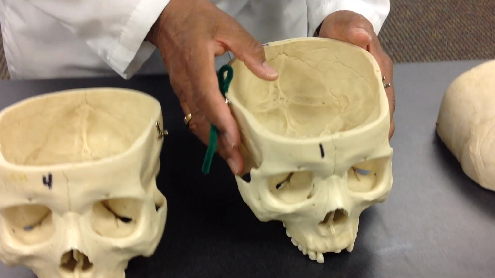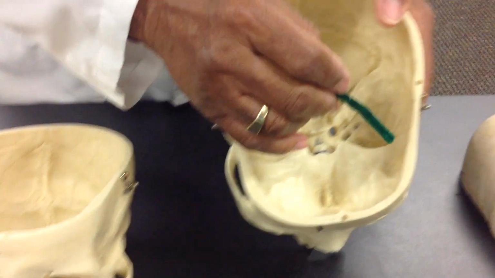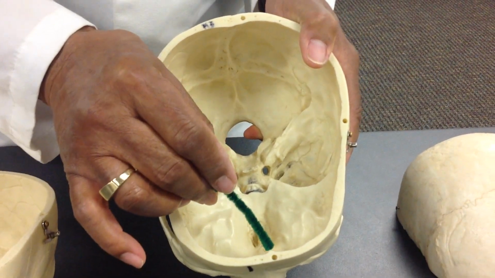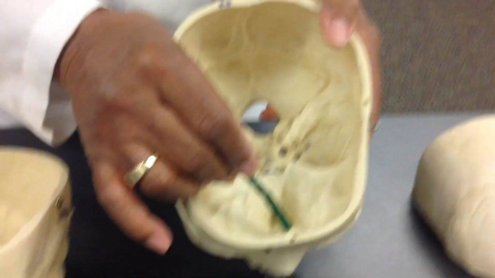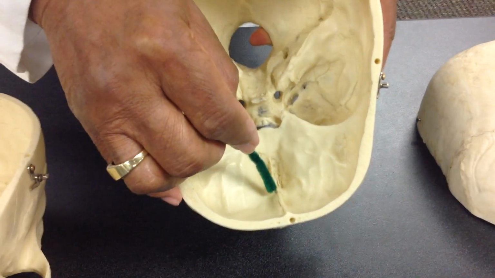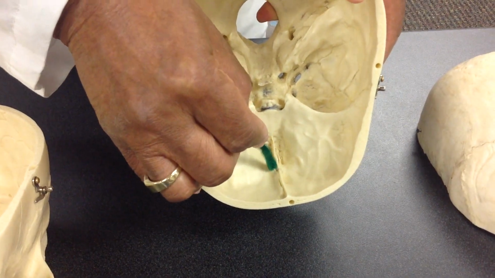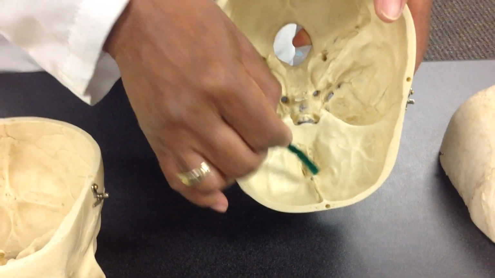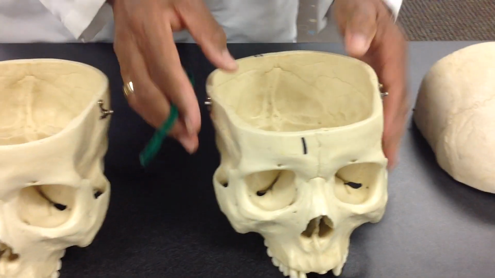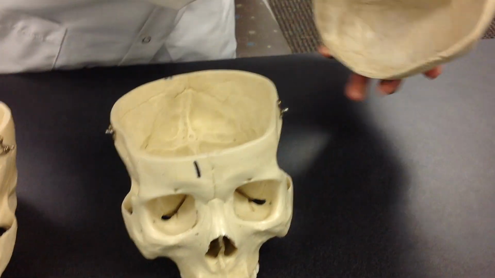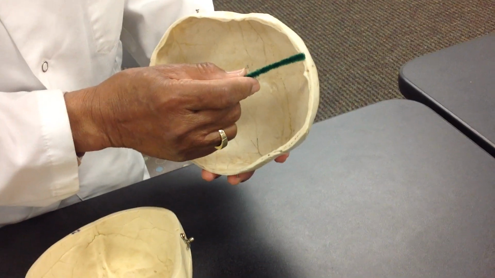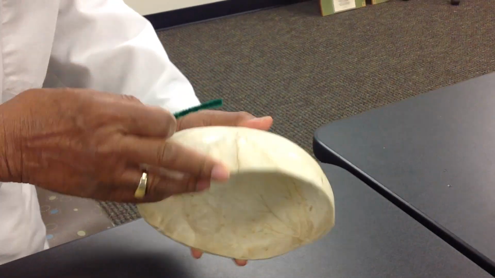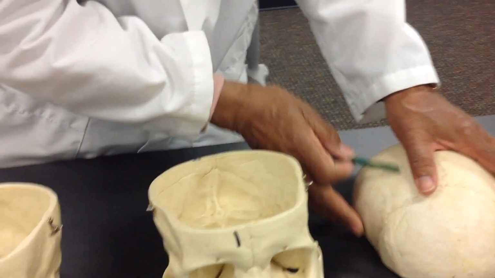Then we have the foramen cecum. I'm going to put them in reverse order. As we go around the frontal bone, you see an extension. This is the frontal crest. And usually the frontal crest will lead you down to an opening here called the foramen cecum. So the frontal crest, foramen cecum. Now on the skull part, the cap coming around the frontal bone, you can also see the frontal crest. But this one will not lead to the foramen cecum.